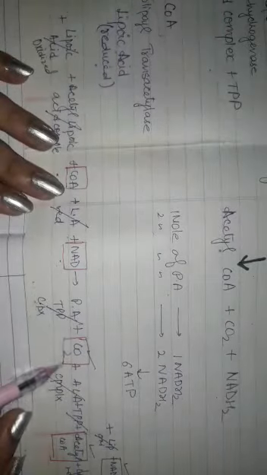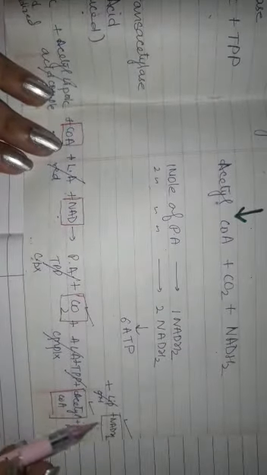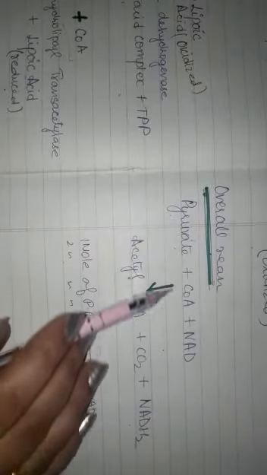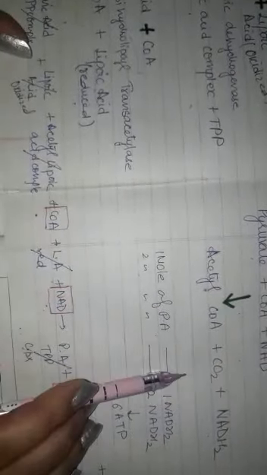The overall reaction becomes, what is left? Pyruvic acid plus coenzyme A plus NAD. It gives off carbon dioxide, acetyl coenzyme A, and NADH2. So the overall reaction becomes pyruvic acid plus coenzyme A and NAD yield acetyl coenzyme A plus carbon dioxide plus NADH2.